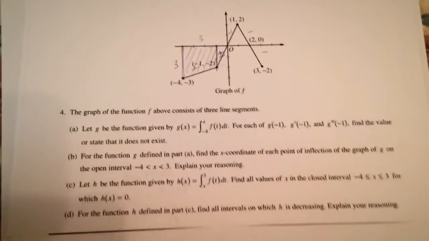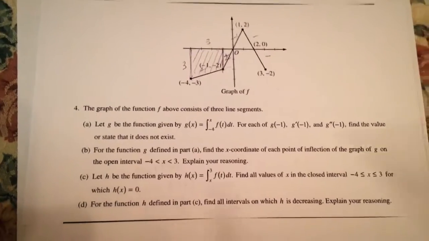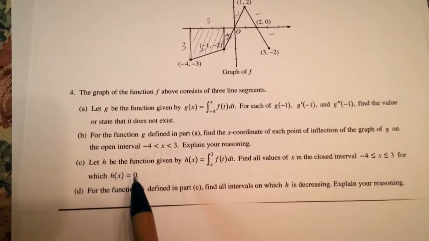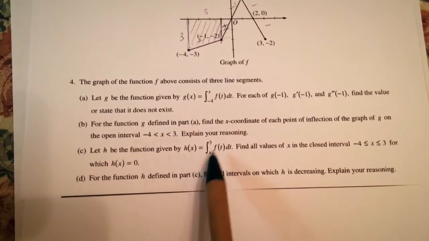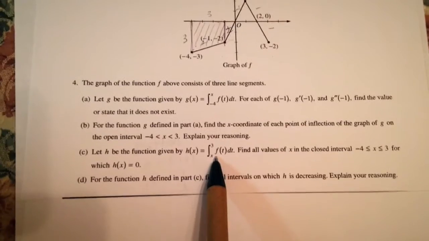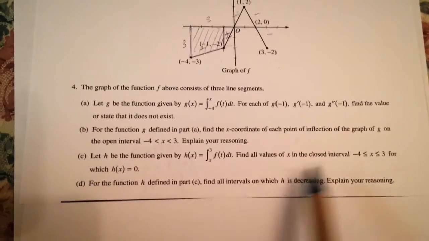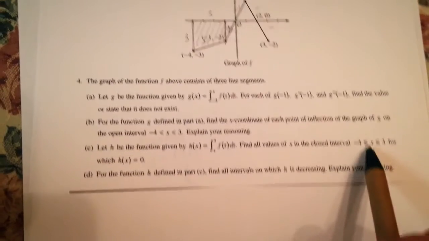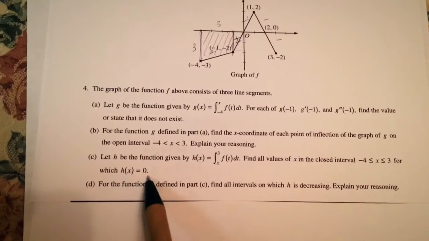Okay, so now let's move on to part C. So now we're introducing a function h. I wanted to find h as an integral from x to 3 of f of t. So the same function we've been working with. And it asks us to find all x values on a closed interval, -4 less than or equal to x and less than or equal to 3, for h of x is equal to 0.